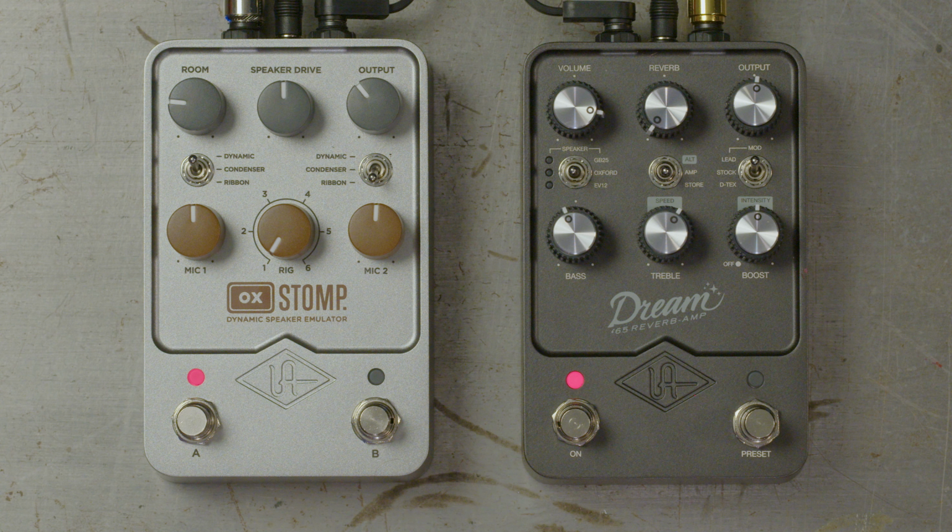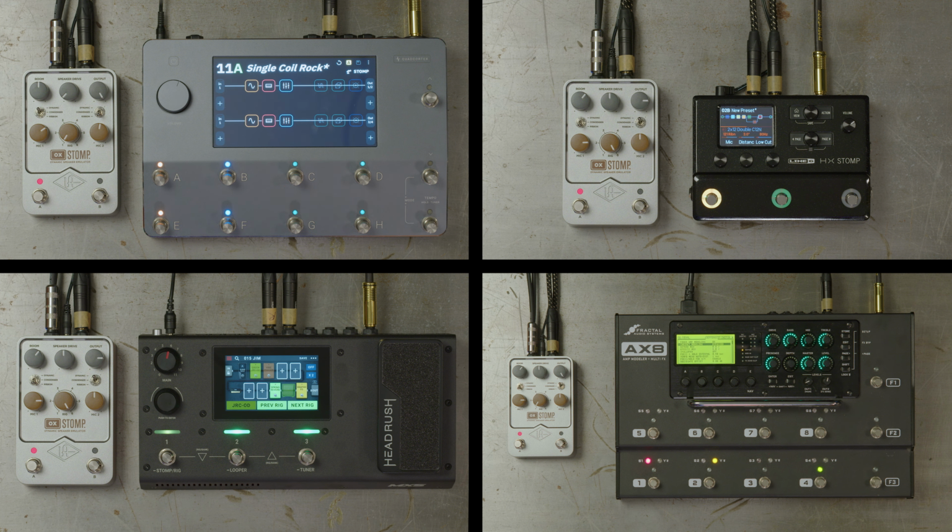It's compatible with any amp modeler, whether it be a UAFX amp in a box pedal like Dream, Ruby, or Woodrow, or any other third-party amp emulator.